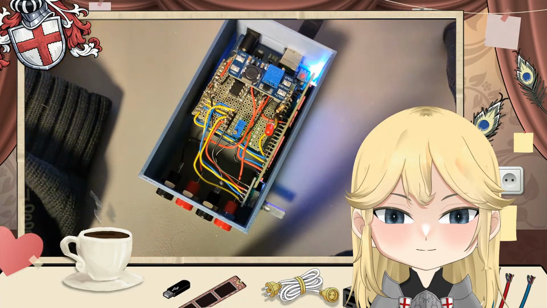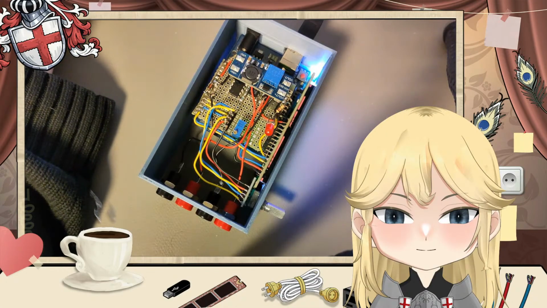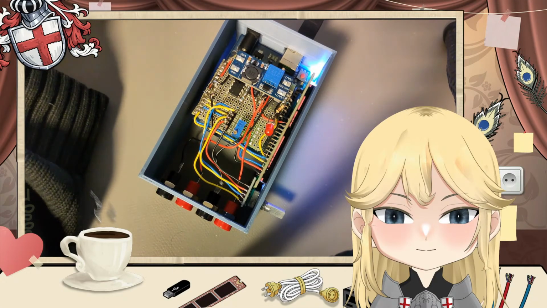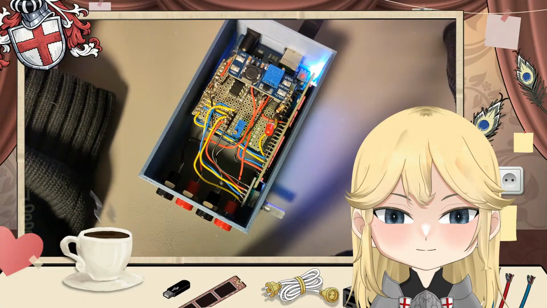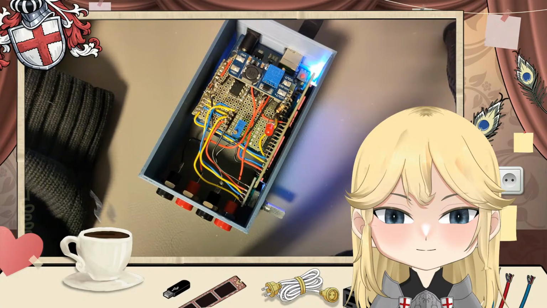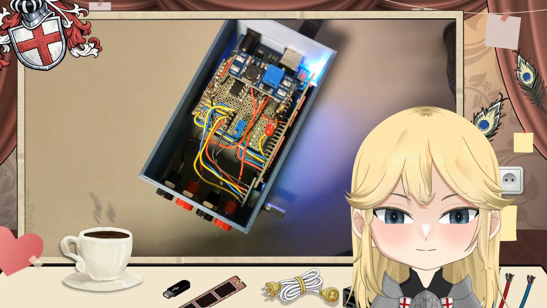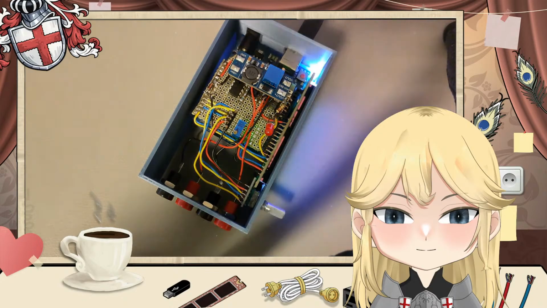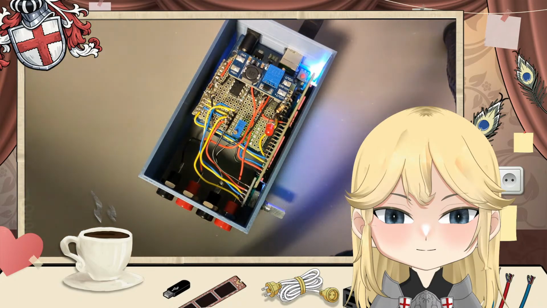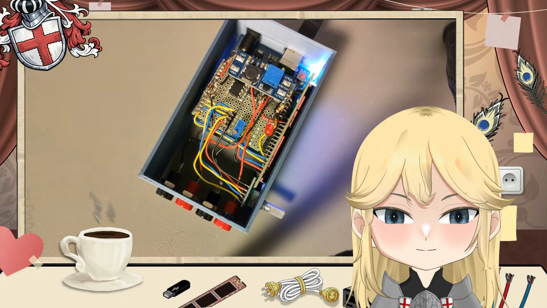Let me open the schematic on my screen. Okay, let's check all of our connections.